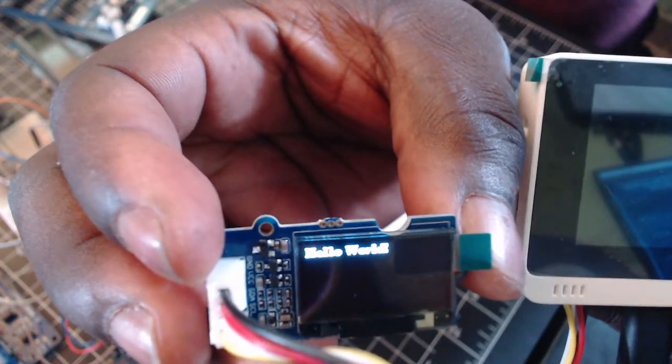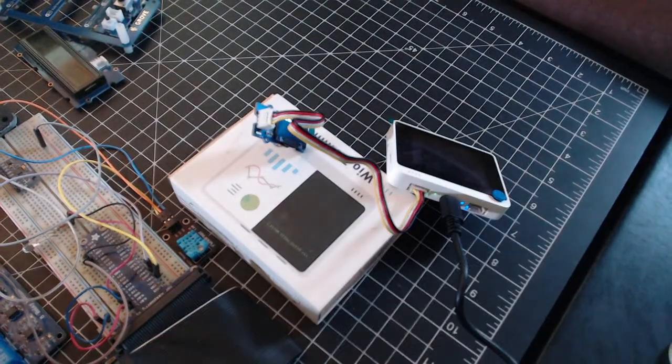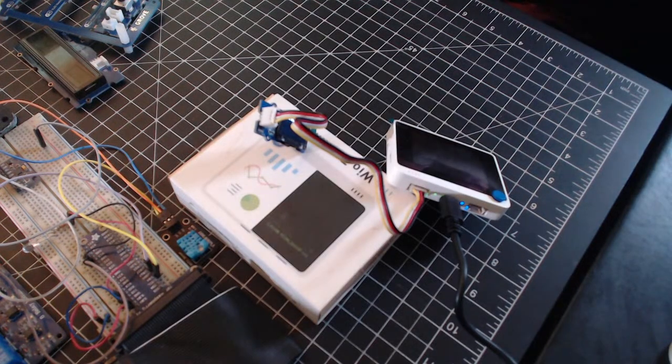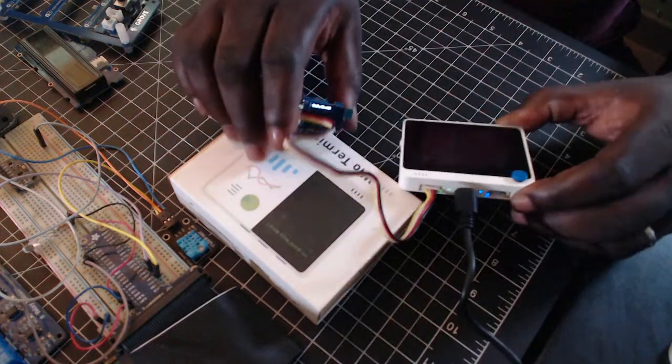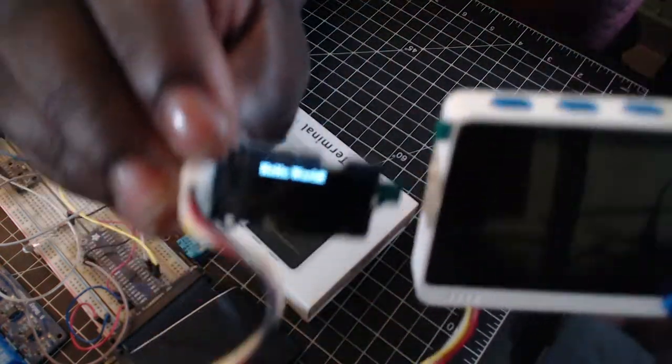Hello World. Very simple. Let's change this to IoT Friday. Did I say IoT Friday? It looks like I'm in a hurry for Friday to come. So let's deploy this again. And then hopefully this should change to IoT Tuesday.